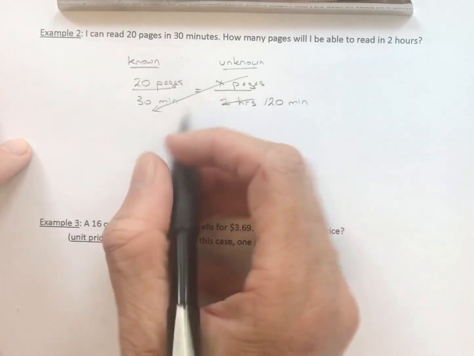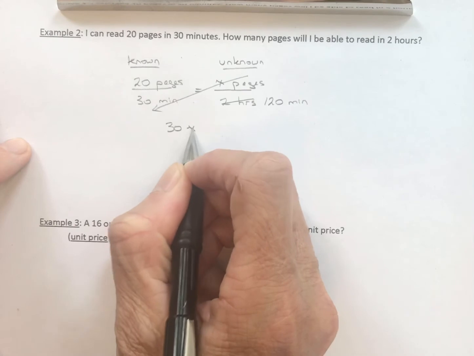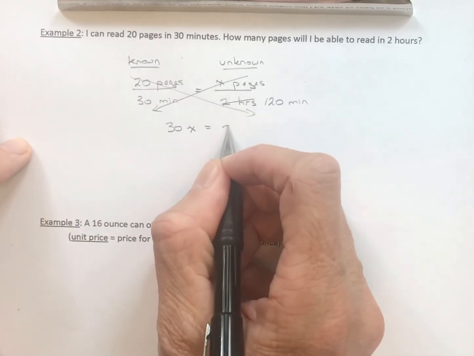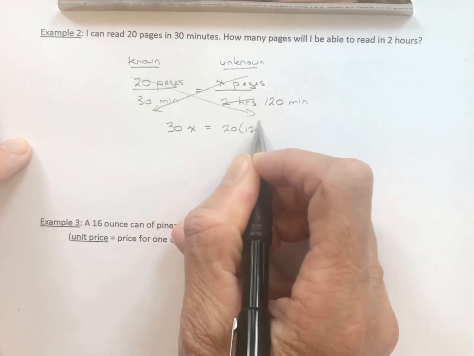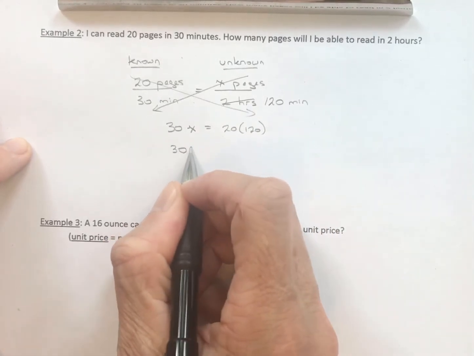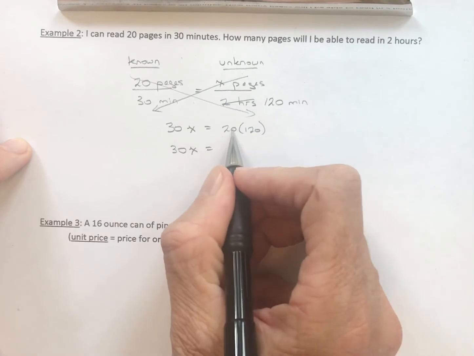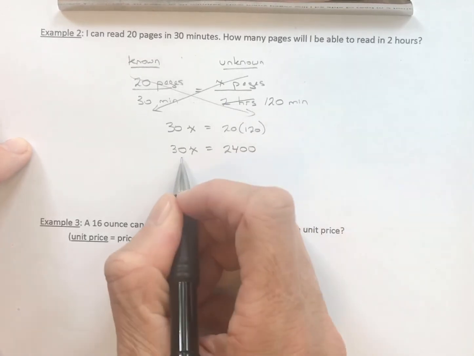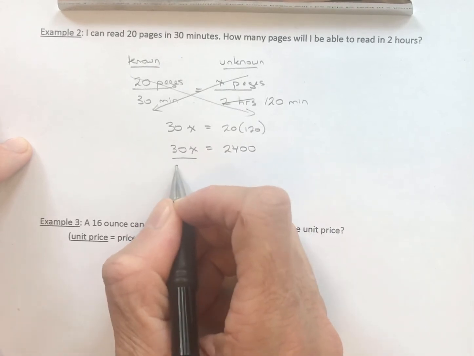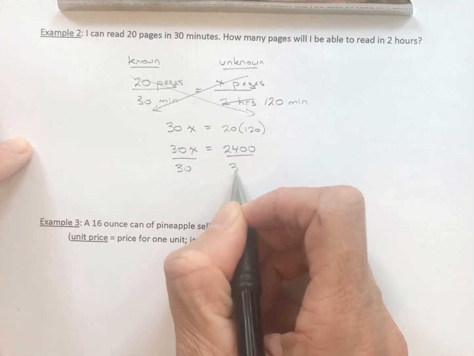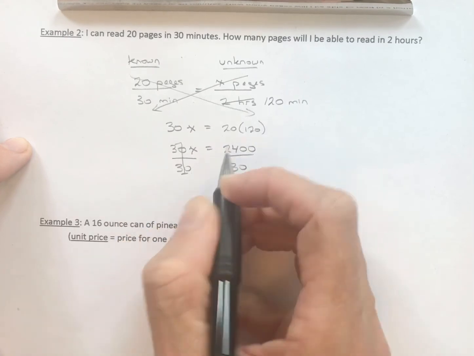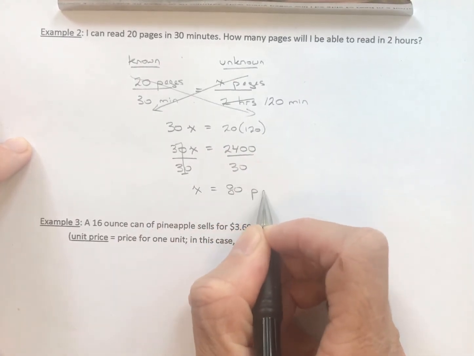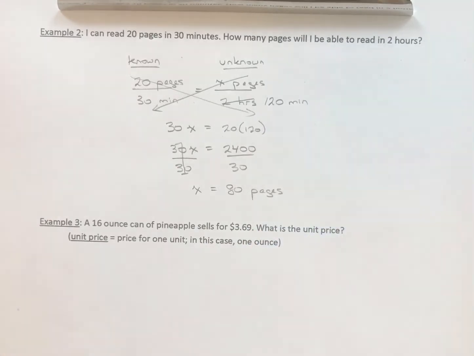Cross products, 30 times X. And this one is 20 times 120. Okay, I need to simplify that right side. 20 times 120 is 2,400. Now I can solve for X, divide both sides by 30. 30 divided by 30 is 1. And X is equal to 80 pages. There you go.